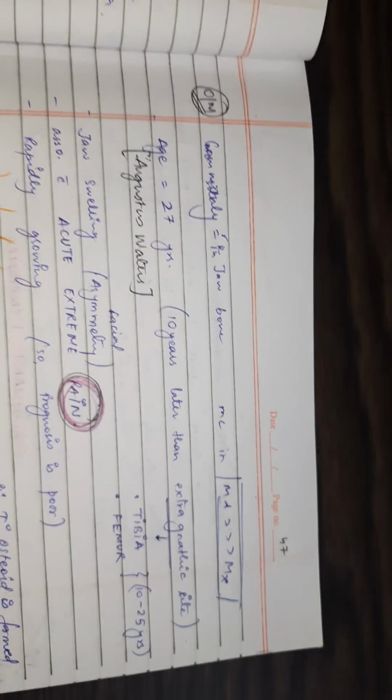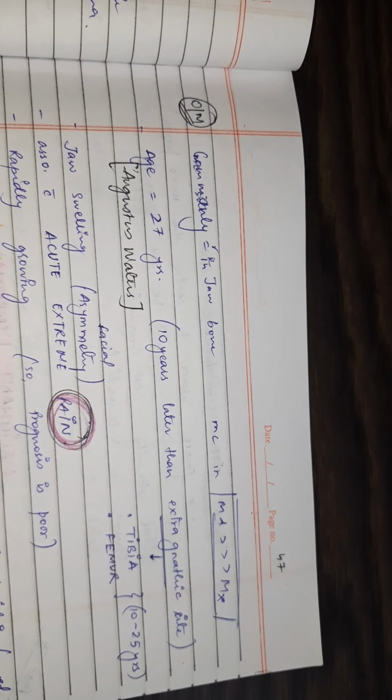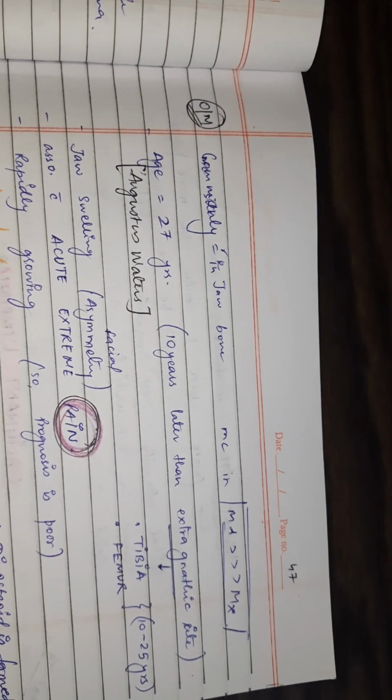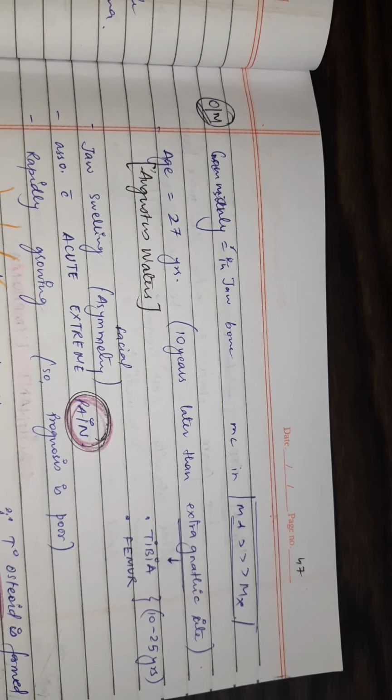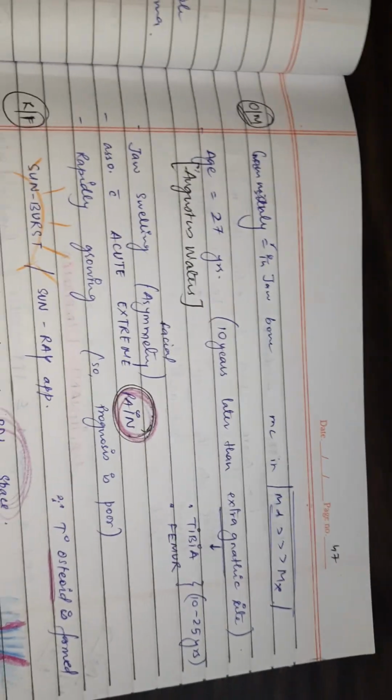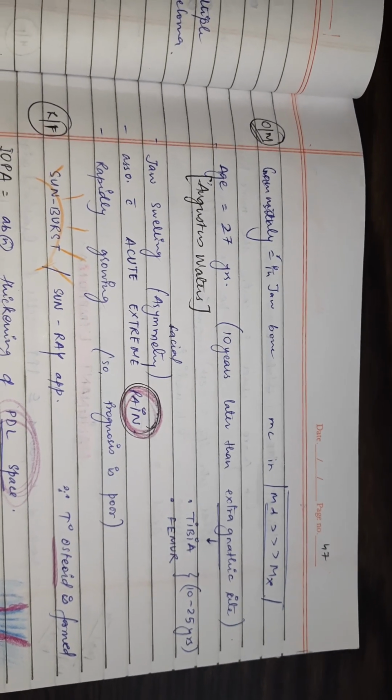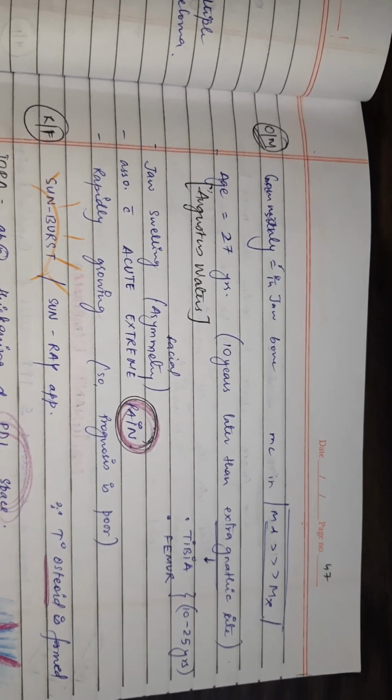Then oral manifestations. It is most commonly seen in the jawbone. The site is the jawbone, most common in the mandible, and very common in the maxilla.